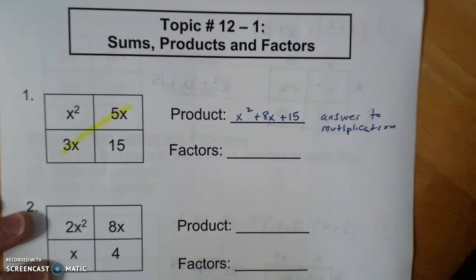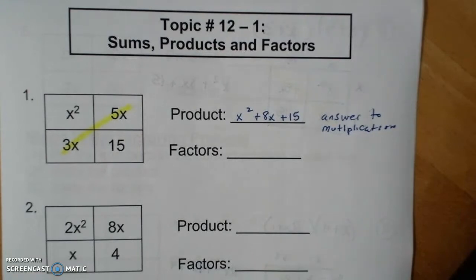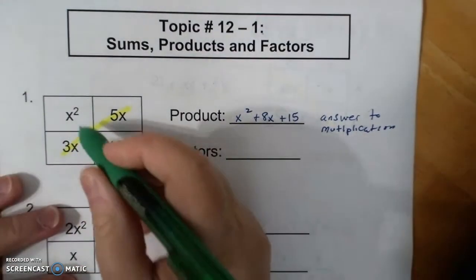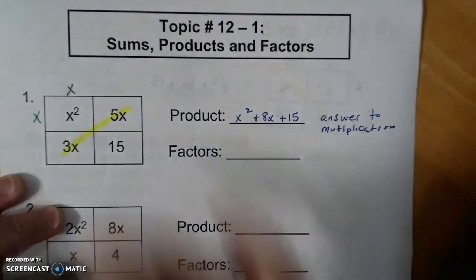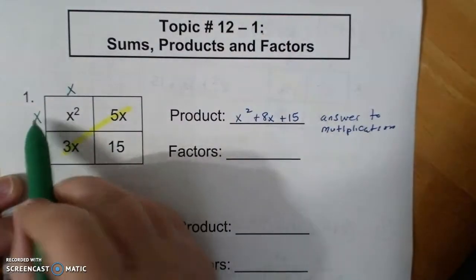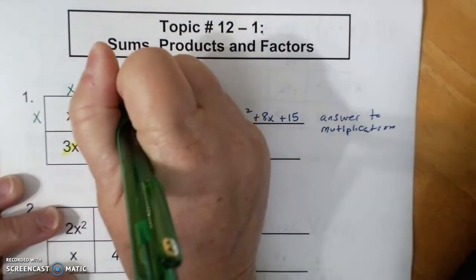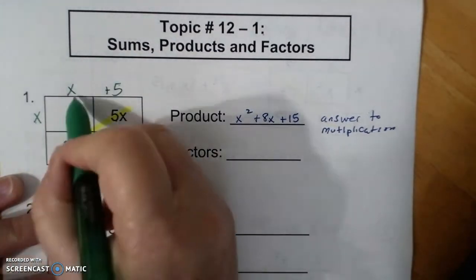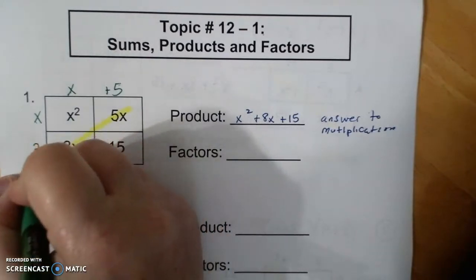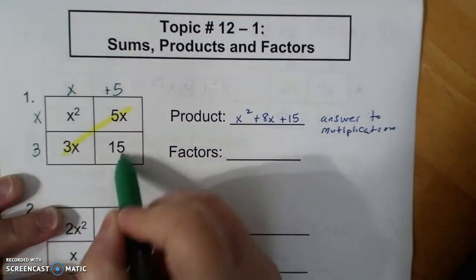Remember when we did GCF and we pulled out the things that were alike. And so when we're pulling out things that are alike, we're going to do each box at a time. Now, I'm going to specifically start with the x squared box. And the only way I can get x squared is multiply x times x. So then I go to this box and I have to go x times something gives me 5x, and that's positive 5. And then x times something gives me 3x, that's 3. And 3 times 5 is 15.